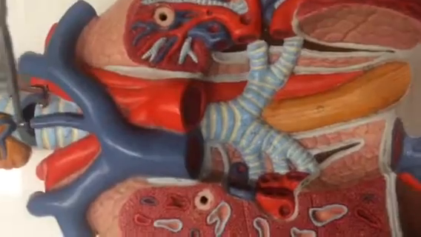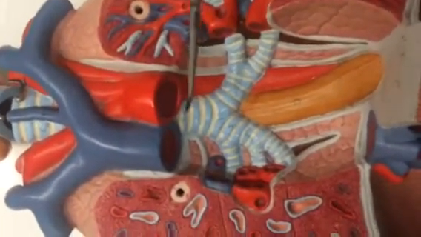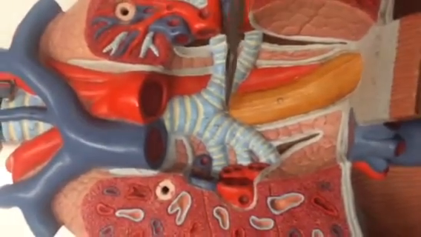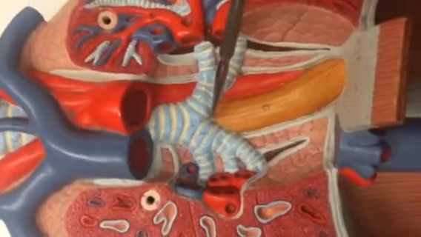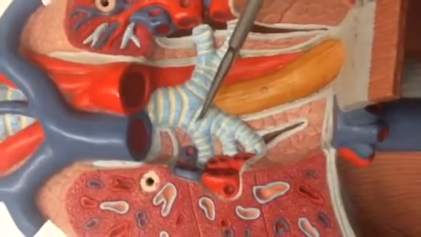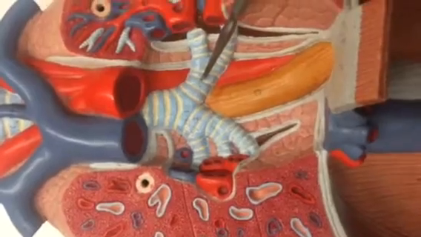Then we can see the trachea better. The trachea is up here. The trachea is visible here. The bifurcation of the trachea where it splits is called carina. We have two main bronchi coming off the carina.